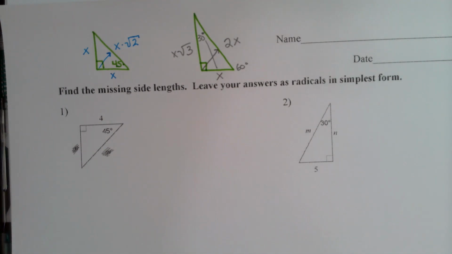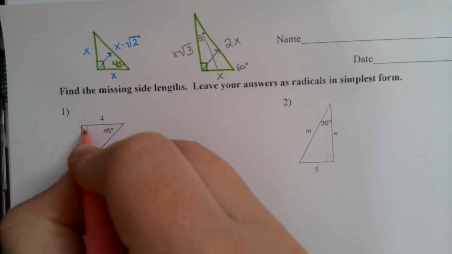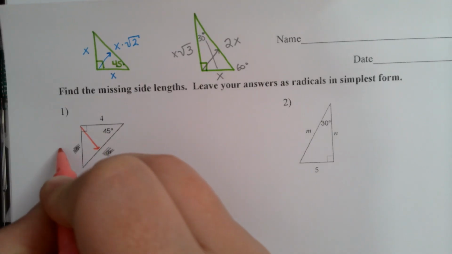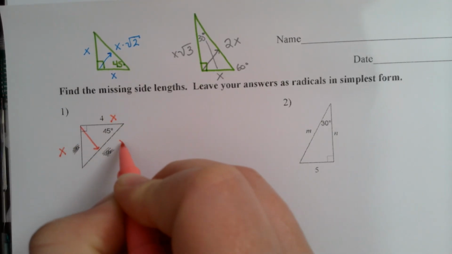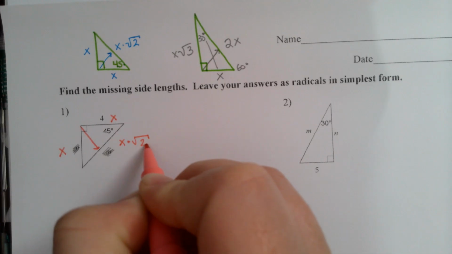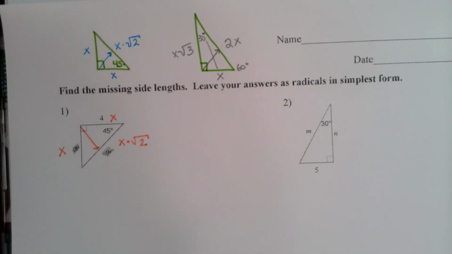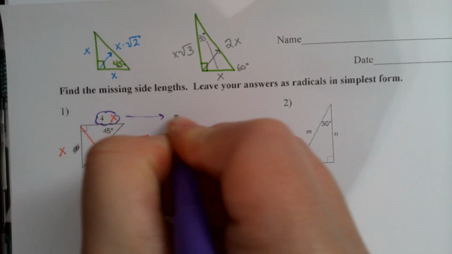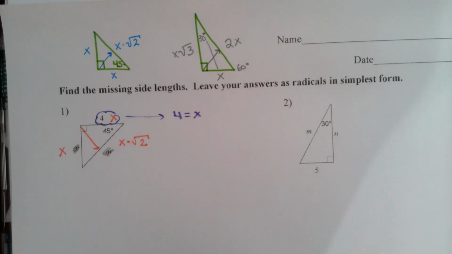I'm taking a look to see what triangle do I have. I'm noticing I have a 45. Here's your hypotenuse. And so I'm going to start labeling it like my pattern. So I have 45 here, which means I have x, x, and x times root 2. And you're going to end up with this mini equation. For this mini equation, I'm going to put it in a thinking bubble. We have 4 is equal to x. So now that we have this mini equation, we are going to solve for x. Now, this one you don't need to solve for x. x is already 4, so we got lucky with question number 1.